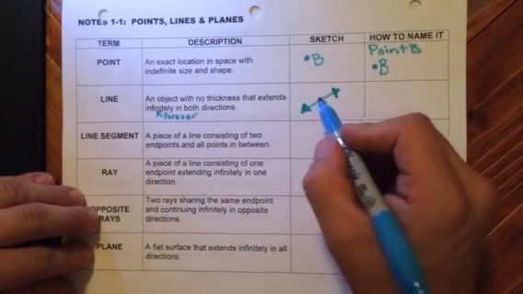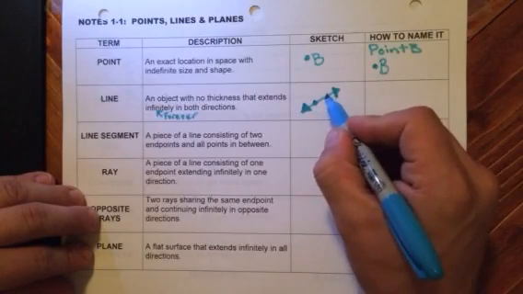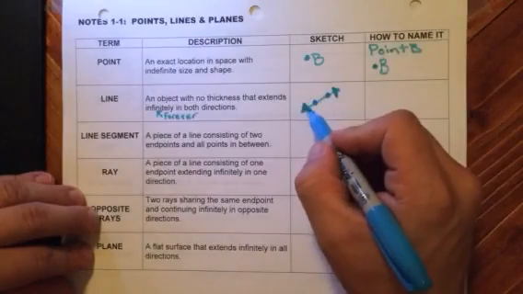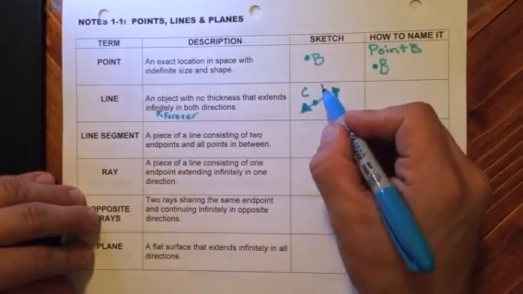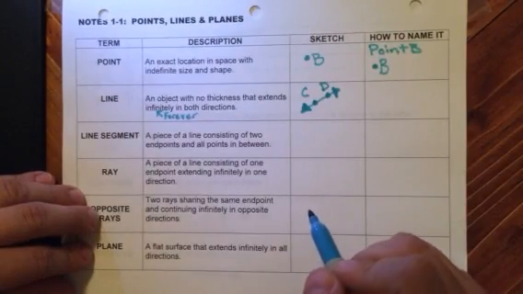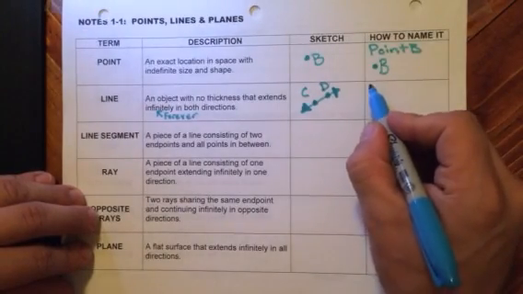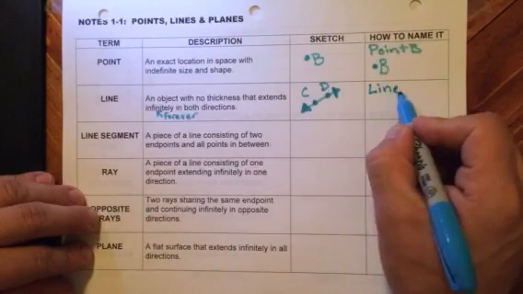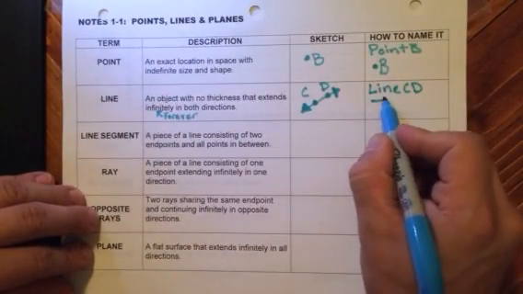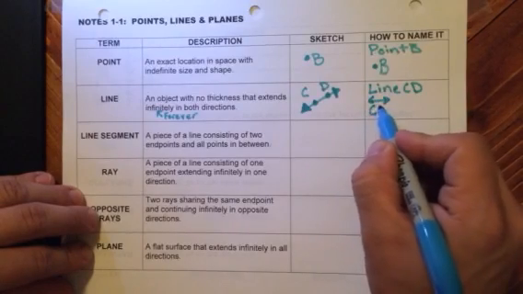When we have a line, the line must have 2 points to determine it. So we're going to call this line CD because it's the 2 points that it is going through. So when we name it, we are going to name it line CD, or we can name it line CD with arrows on top.